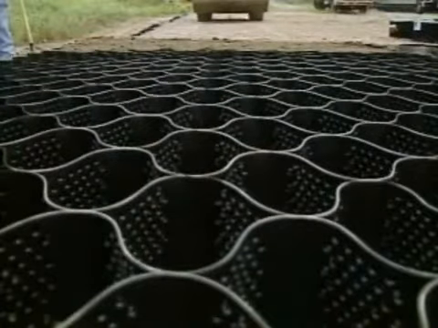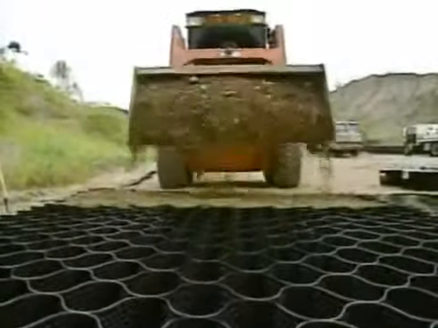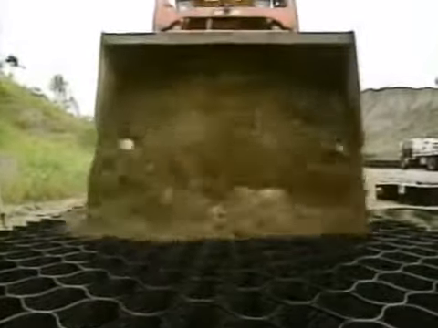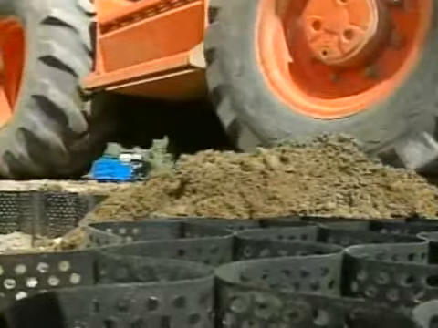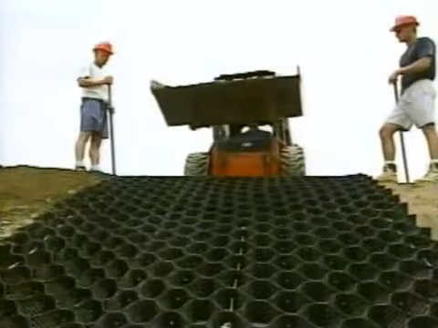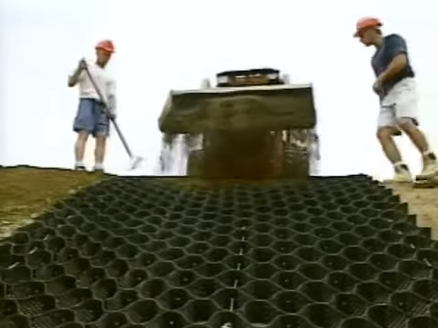After Geoweb sections are secured for the application, infill is ready to be placed into cells with the appropriate earth-moving equipment. Make sure the wheels or tracks don't come in contact with the empty cell walls. On slopes, infilling is typically performed from the crest to the toe.